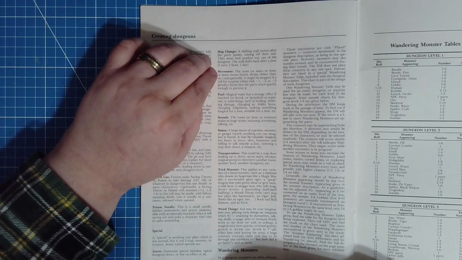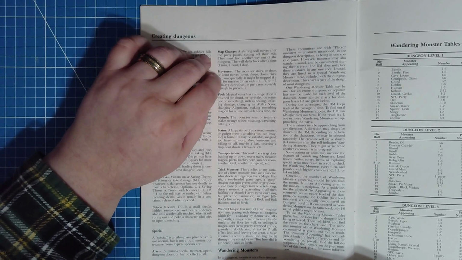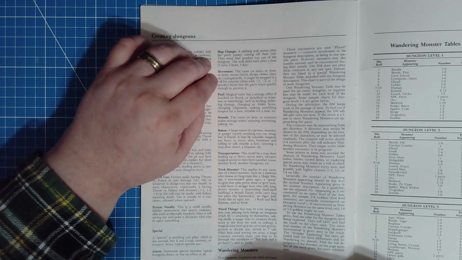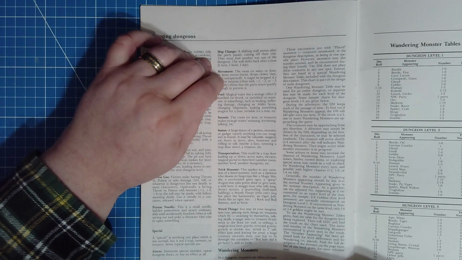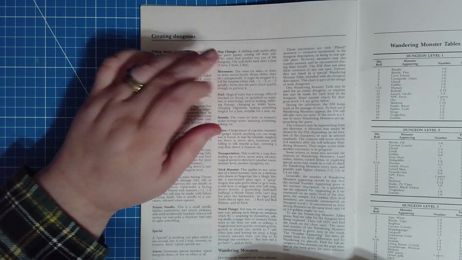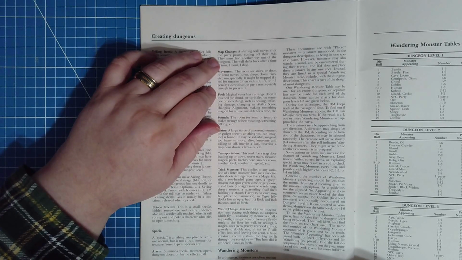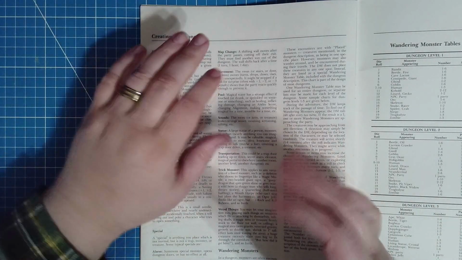Movement. The room or stairs or a door or item moves, turns, drops, closes, rises, etc., unexpectedly. It might be stopped if a roll for surprise, often with a -1, 2, or 3 penalty, shows that the party reacts quickly enough to prevent it. This reminds me a lot of the old classic Dragon's Lair, where you leap on the platform and it's like moving, right?